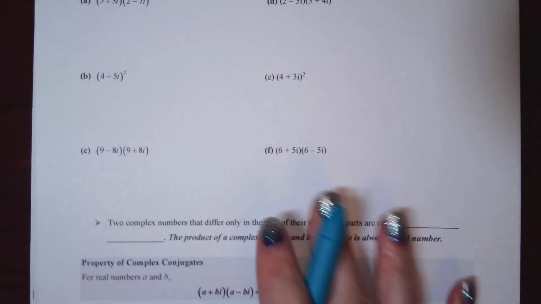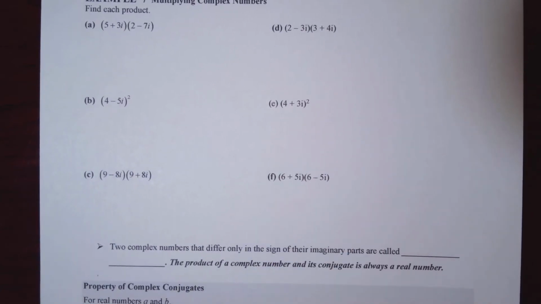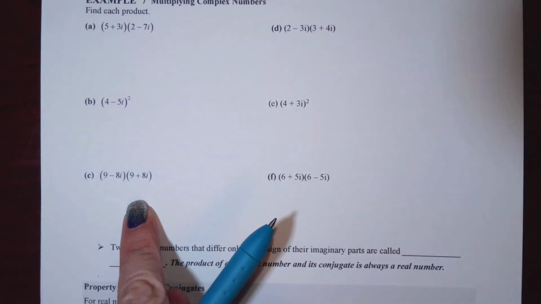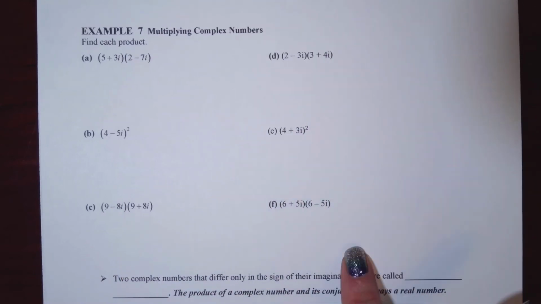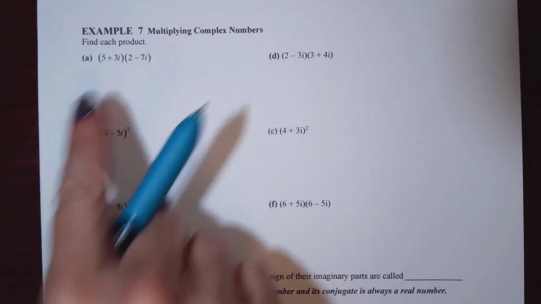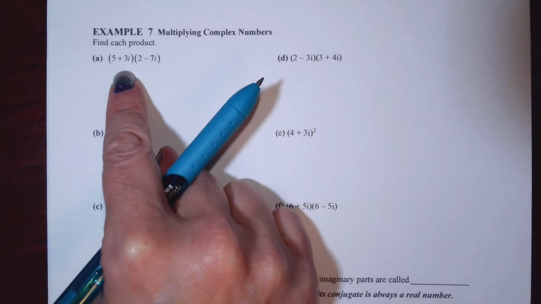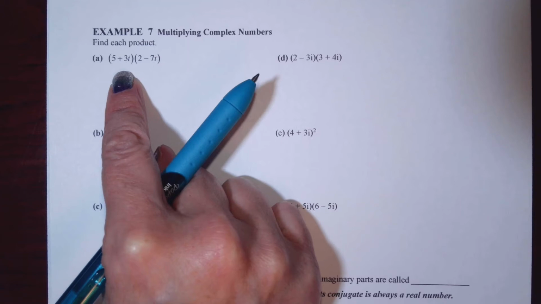I'm going to work down this first column, and then I'm going to give you answers for the second column so that you can go back and check your work and make sure you get the same answer. So let's work down the first column. Multiplying two binomials, they're complex imaginary numbers. We're just going to FOIL.